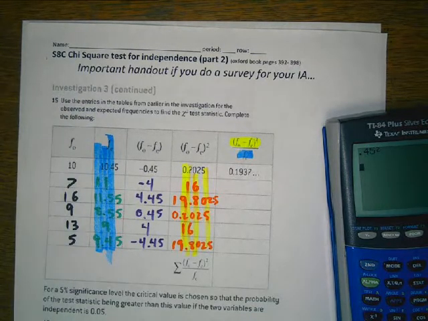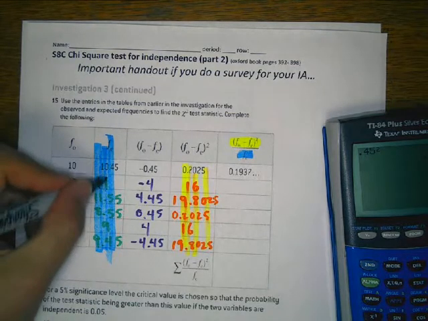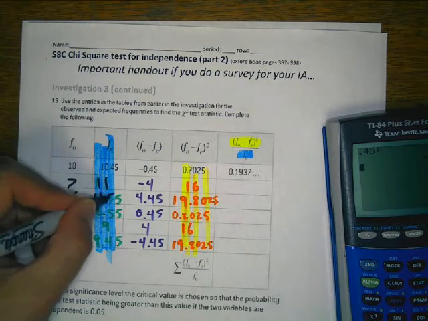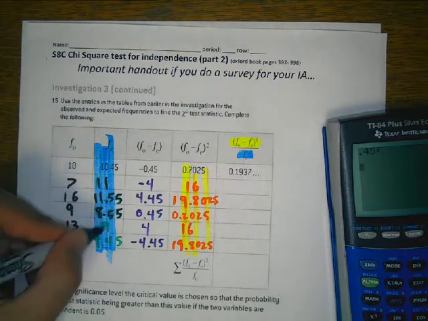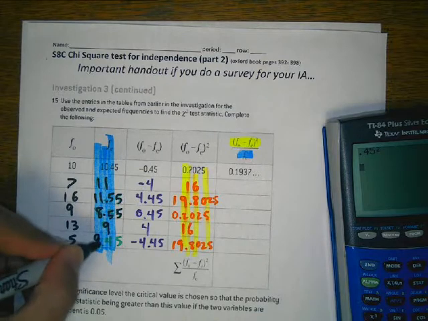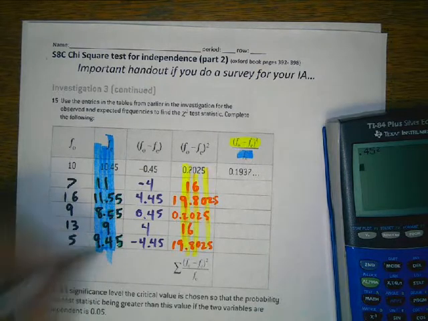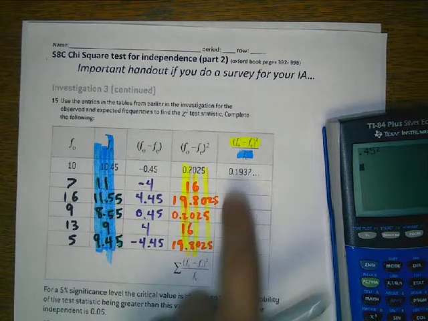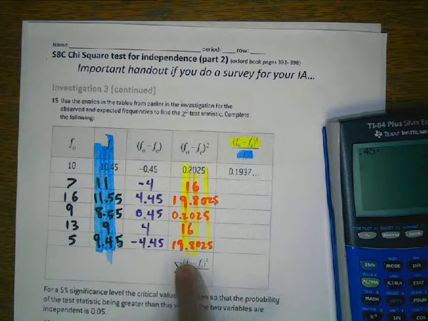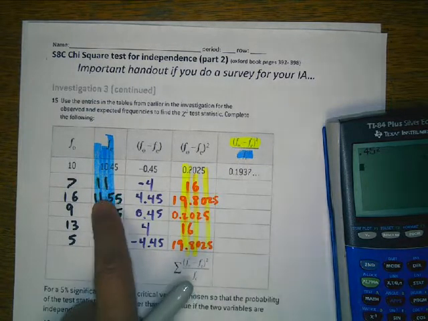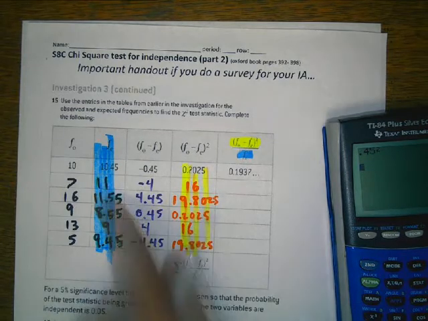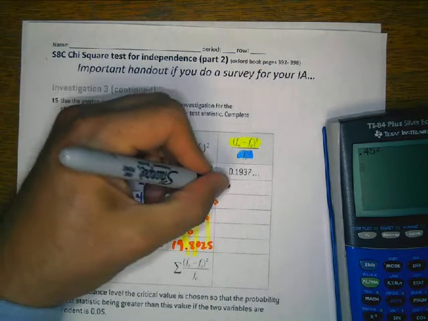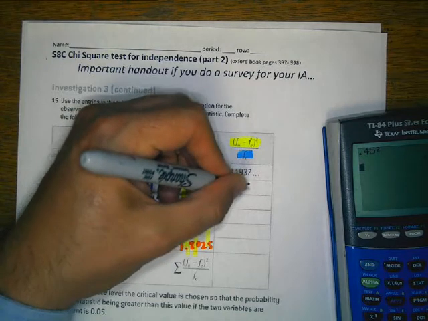Oh, that's hard to see. 11, 11.55, 8.55, 9, 9.45. Okay, that makes it easier to look at. So I'm going to take these yellow values and divide them by the blue values. So 16 divided by 11 gives me 1.4545.